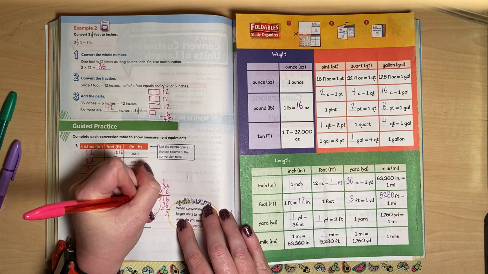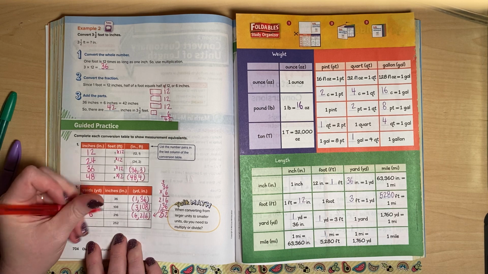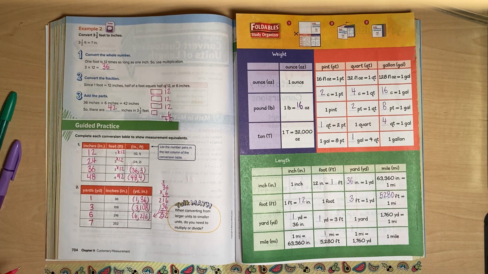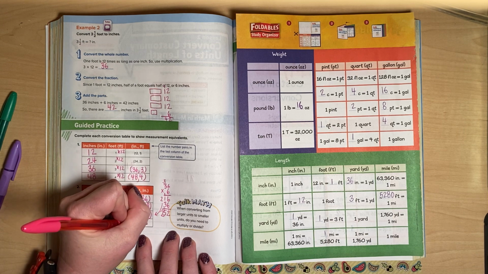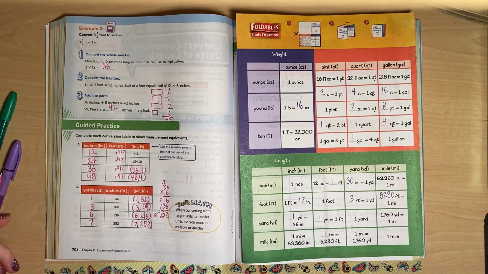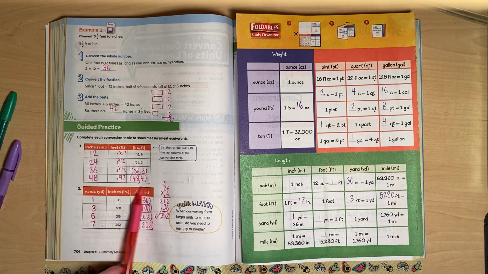36. So 2, 1. I get 252. So just 1 more yard is going to be a 7. So I'm going to say 7 yards is 252 inches. Now this, you kind of had to work through. It wasn't just as easy as these feet and inches, was it?